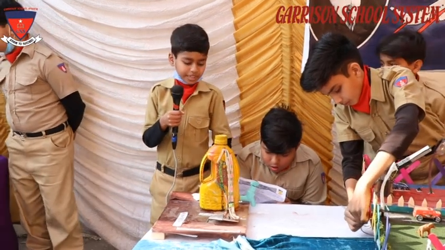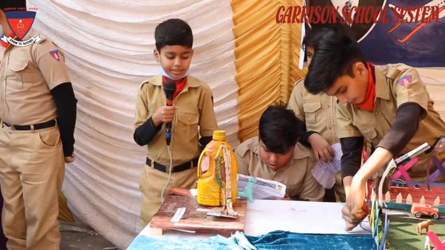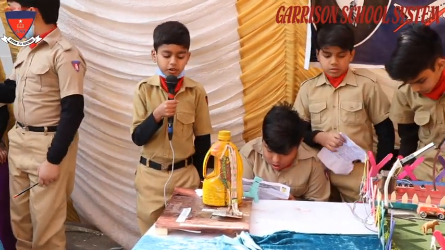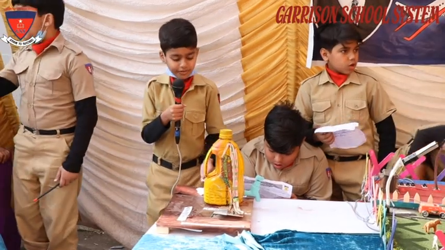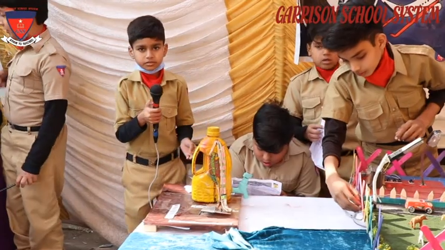Our model is water level. This model is displayed for checking water level in container and tanks. We have used LED lights and provided earth. As the water level decreases, the light will start turning off. It will show that the water level decreases. This type of system is used in industry-wise super industry.